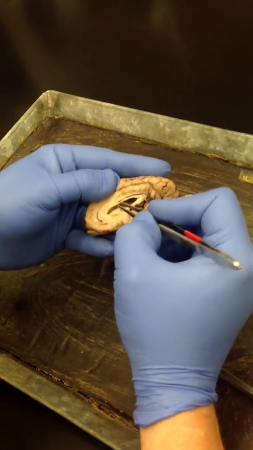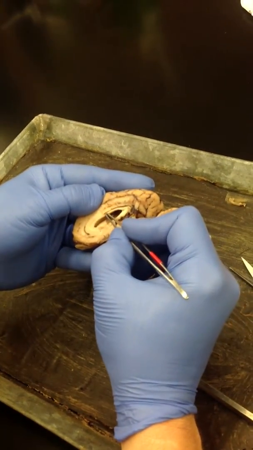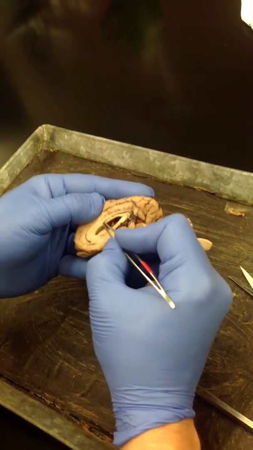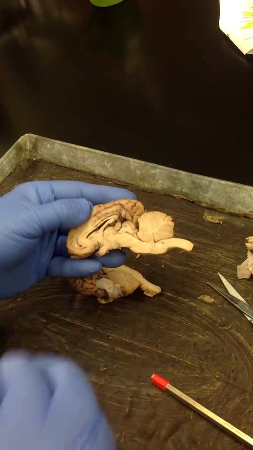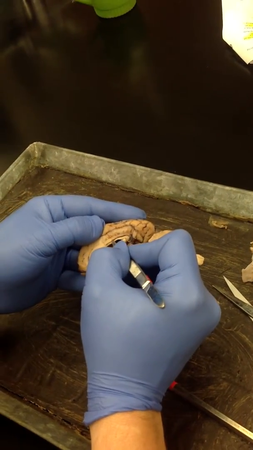Okay. Corpus callosum is this line right here. The thin one on top. That's a thin band of white. Those are the axons that are going across. So right there. All right.